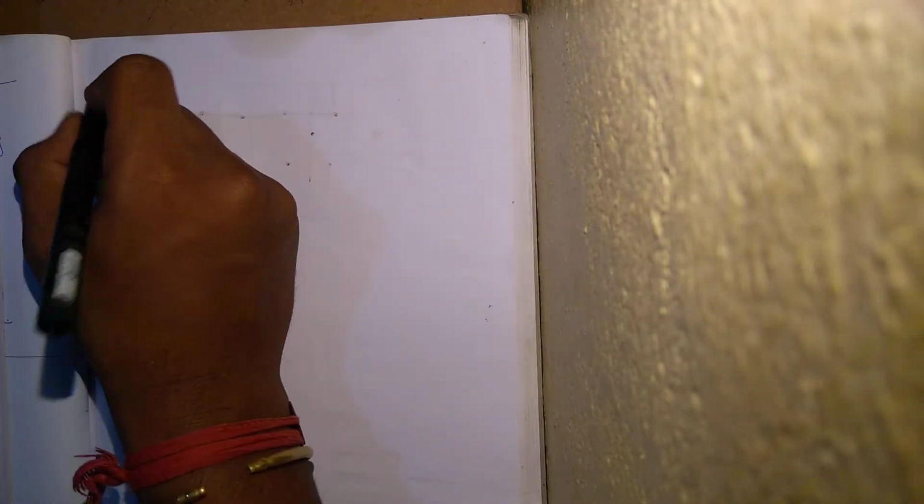So yeah, I'm reading out the question. In a sequence of 20 consecutive odd numbers, the sum of first 6 numbers is 648. Find the sum of last 4 numbers in the series. I hope you noted the question on your paper. So I'm quickly solving this problem for you.